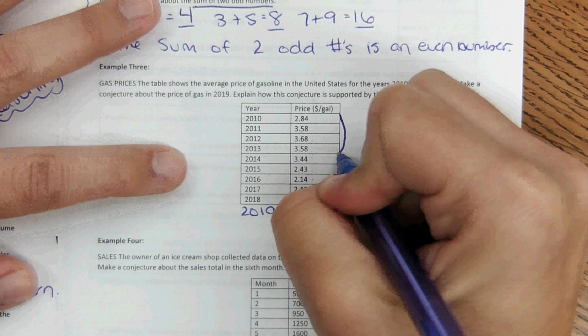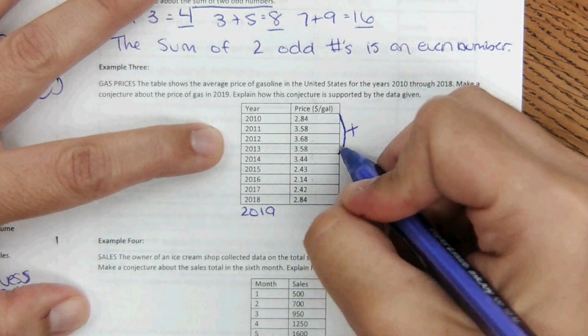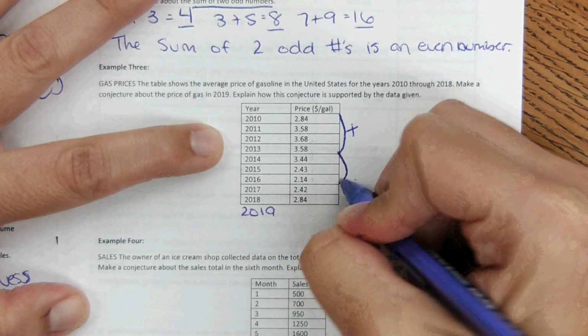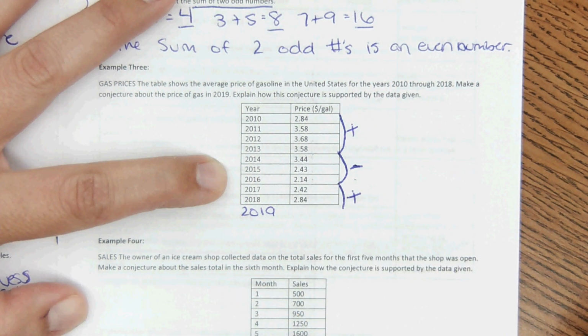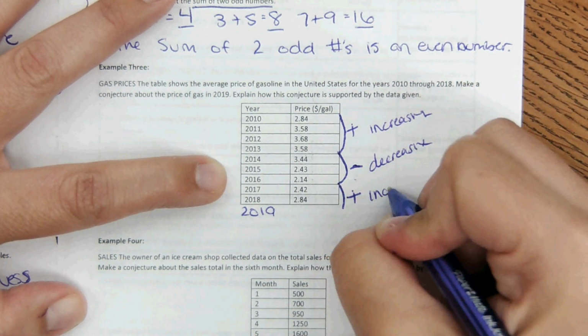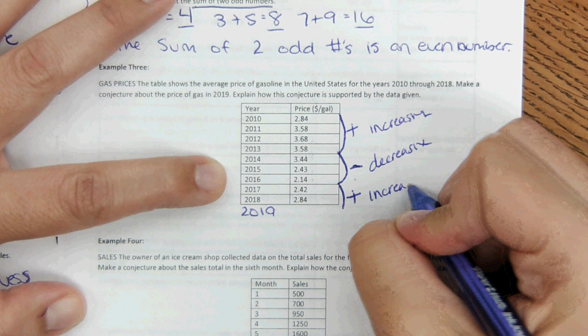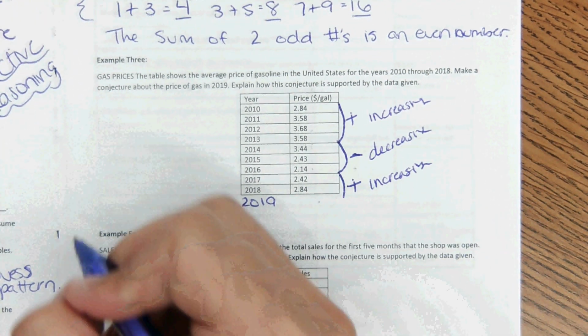I noticed that it's increasing and then it starts decreasing again, so maybe I need to look at this in more detail. It looks like from 2010 to 2013, it is increasing. Then it starts decreasing, and then it starts increasing again. Increasing, decreasing, increasing. So based on this pattern, I think it's going to continue increasing in the year 2019.